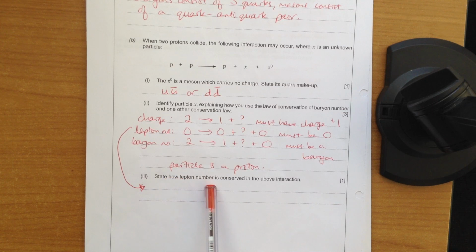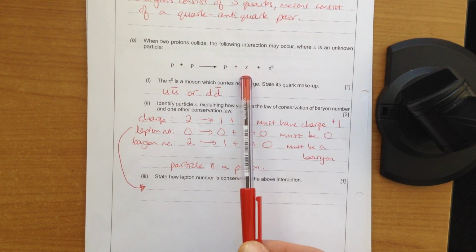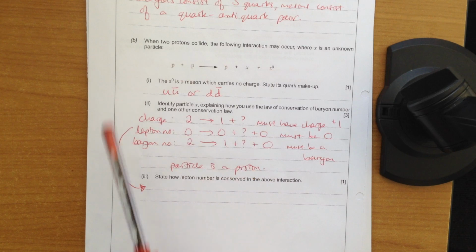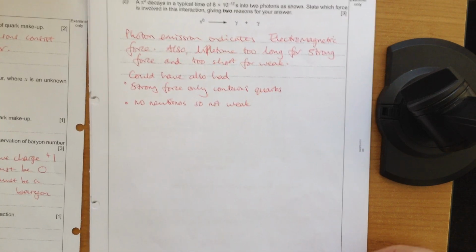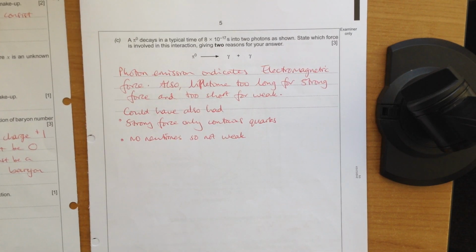And then state how lepton number is conserved in the above interaction. I did it up there accidentally. Not a lepton, not a lepton, not a lepton, not a lepton, not a lepton. Zeros all around. That's how it's conserved. Right, no problems there. They haven't asked us about what force is going on, so that's probably the next question.